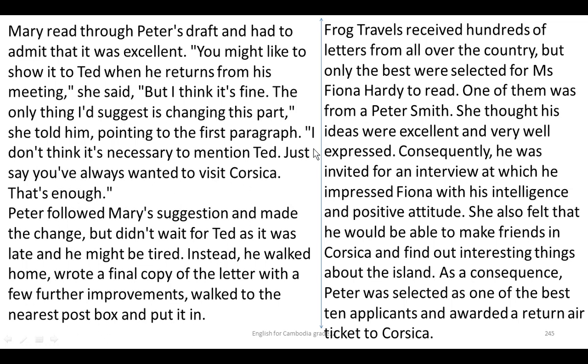That's enough. Peter followed Mary's suggestion and made the change, but didn't wait for Ted as it was late. He might be tired.